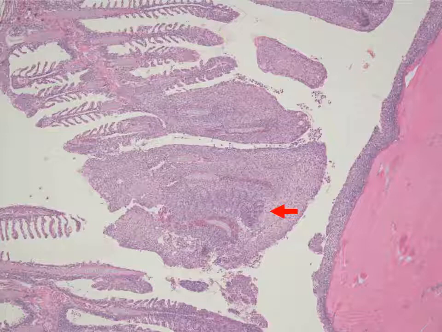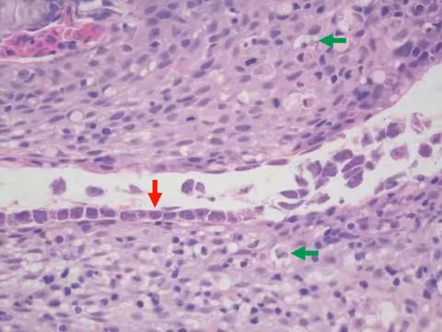Within sections of the gill, there's marked hyperplasia of the lamellar and opercular epithelium, with fusion of adjacent lamellae and adjacent filaments. This is labeled in red. On closer examination, there are large numbers of amoebae lining the surface of the gill epithelium. These are labeled in red. The infection is associated with hyperplasia of the lamellar epithelium, spongiosis, and vacuolar degeneration of individual epithelial cells. These are labeled in green.